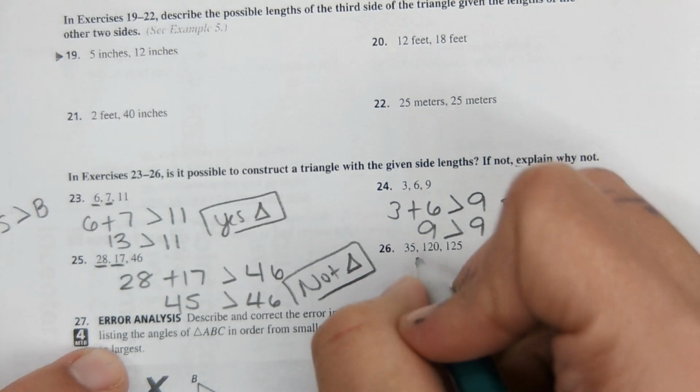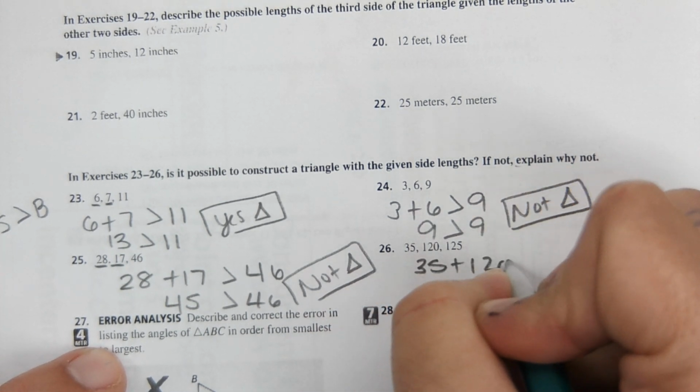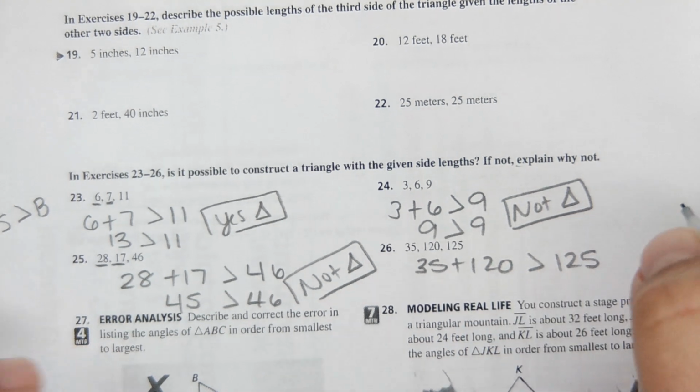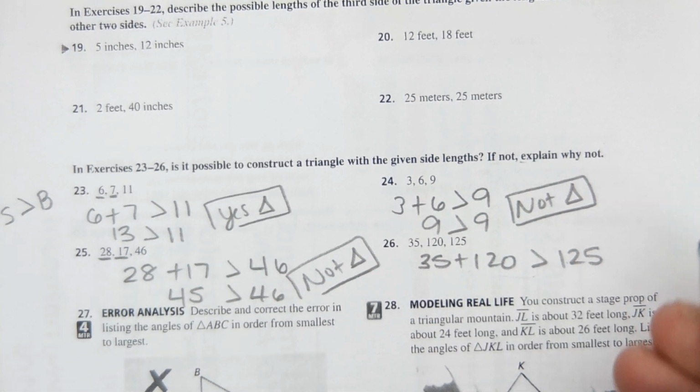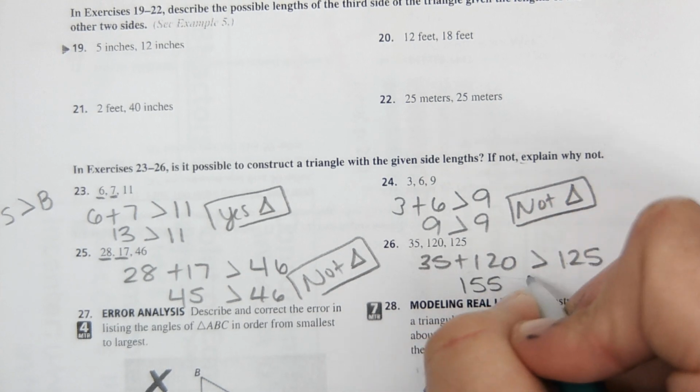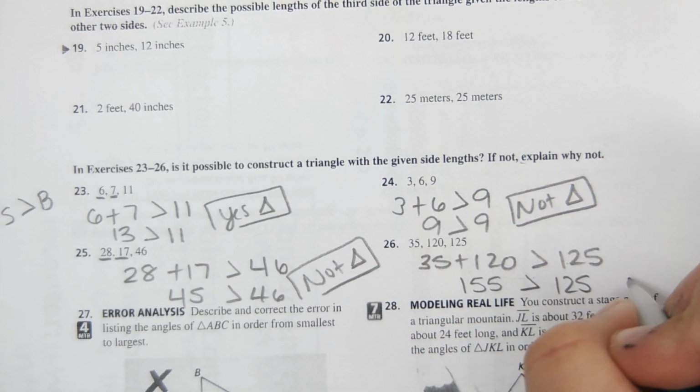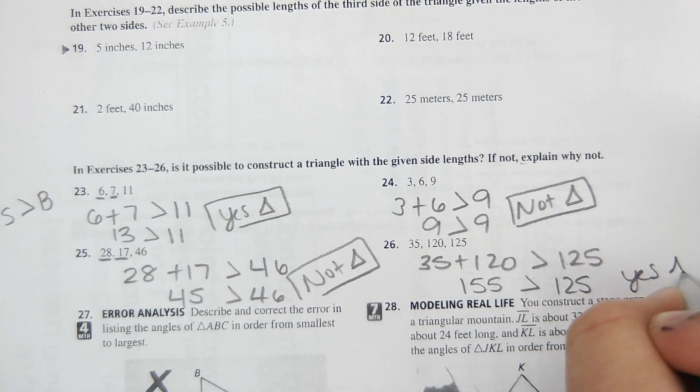And 26, 35 plus 120, is that greater than 125? Before I even calculate anything, I know that has to be greater than 125, but it comes out to 155, and yes, that's greater than 125, so yes, it's a triangle.